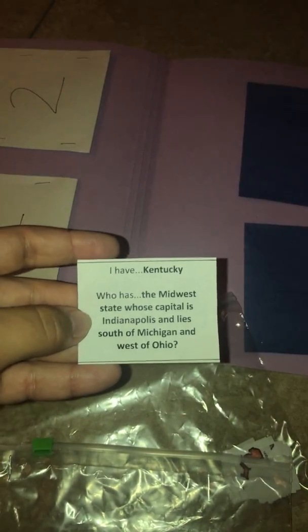It's a little bit trickier than the other ones, but I think it's very group oriented and really gets you thinking. For example, let me finish reading this part, the who has. So I have Kentucky, who has the Midwest state whose capital is Indianapolis and lies south of Michigan and west of Ohio. So that's kind of a lot to think about, right? It's giving you the regions, it's giving you the capital, and it's telling you in between which states.